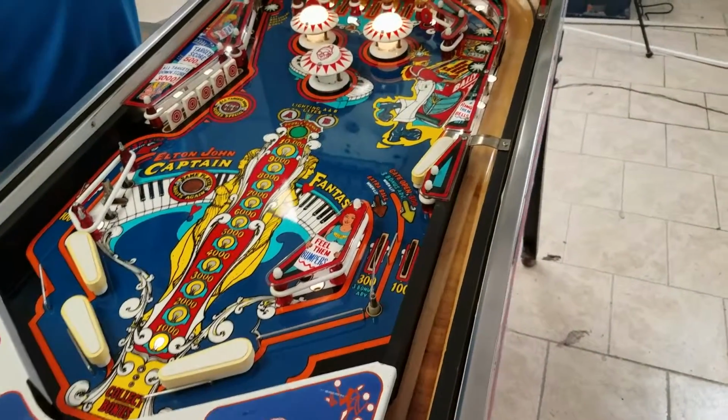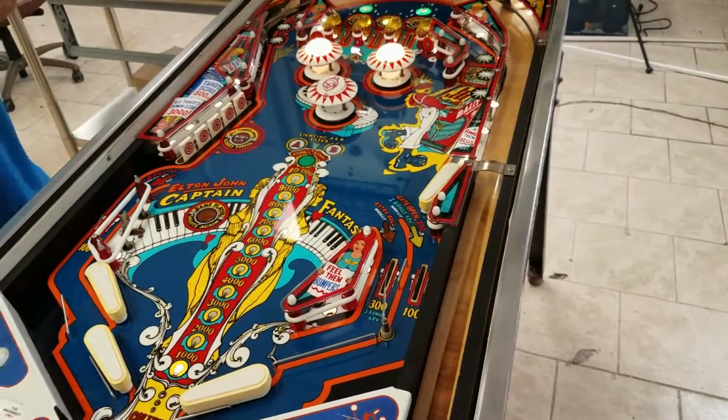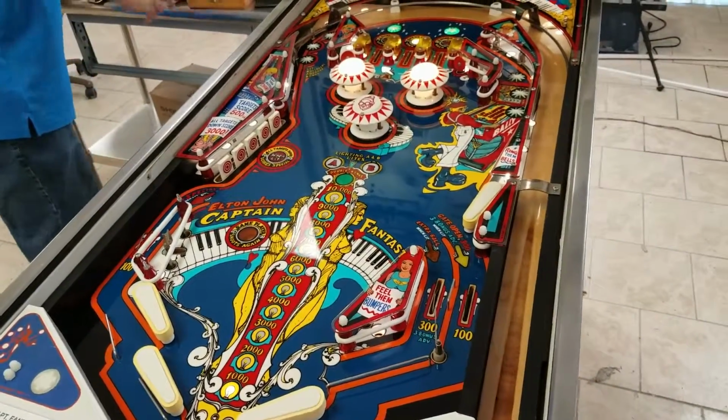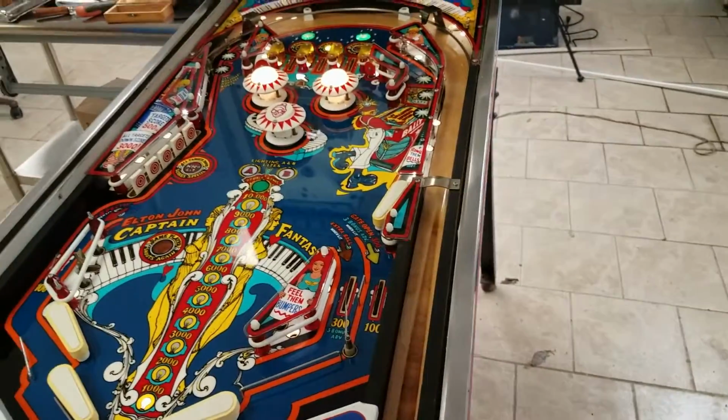So Mike, would you like to just throw a ball on the table and play around and see if the other switches seem to be working properly? The ball's in the tray there.